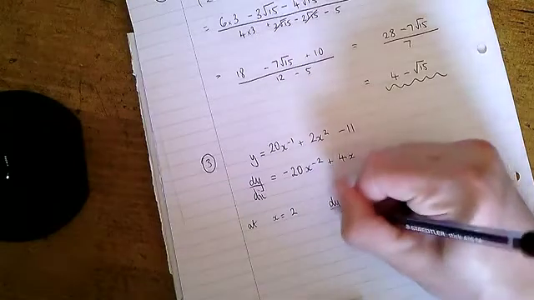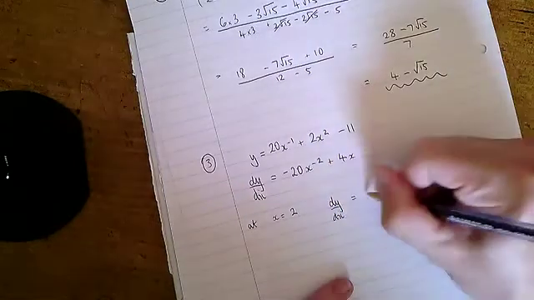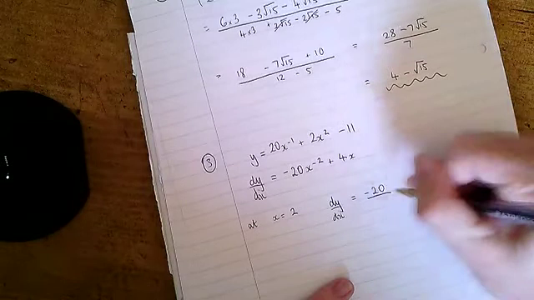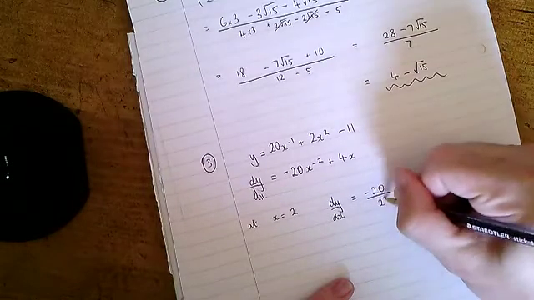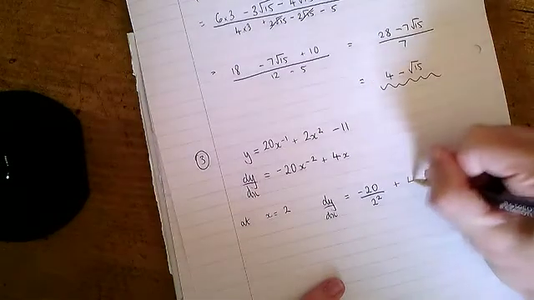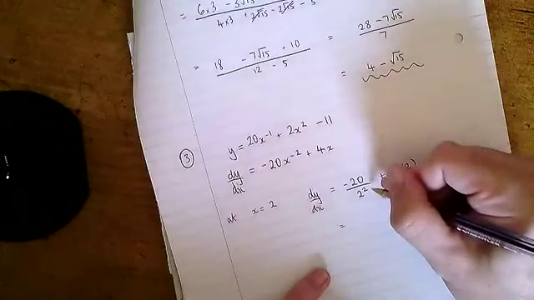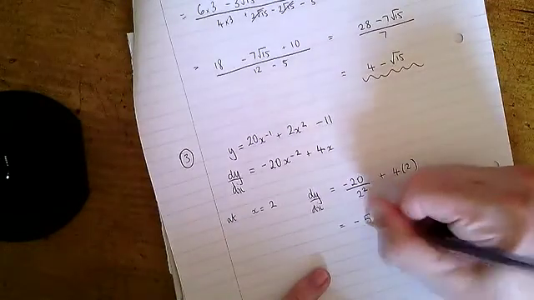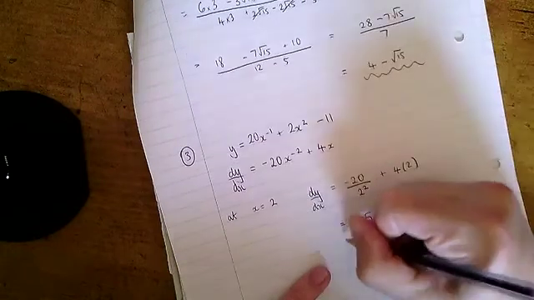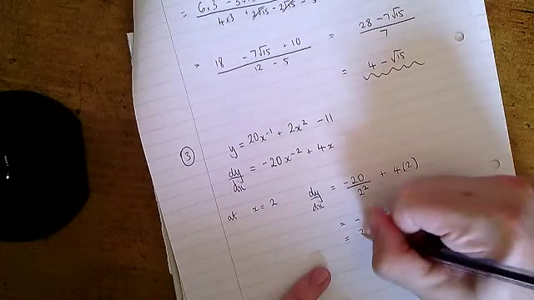Say dy by dx. Now I'm going to rewrite this as minus 20 over x squared. So that's going to be over 2 squared, and then plus 4 times 2. That is minus 20 divided by 4, which would be minus 5, plus 8, which would eventually be 3.